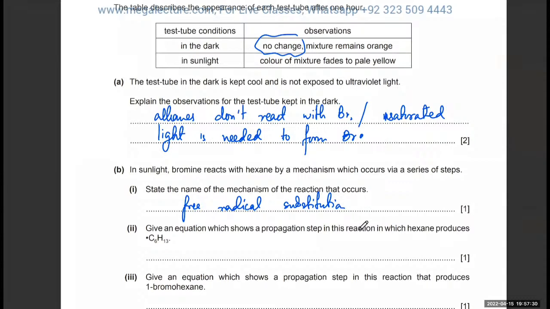Give an equation which shows a propagation step in this reaction in which hexane produces this. So what did I tell you? That a Br radical is going to be produced, which is basically a Br atom. You've got a hexane molecule, right? So what will the Br do? Hexane is C6H14. So what will the Br radical do? The Br radical is going to attack this alkane and steal a hydrogen from it. It will form HBr. And as a result, this hexane would lose one of the hydrogens. So it will form C6H13, and it's going to be a radical. That is what's going to be.